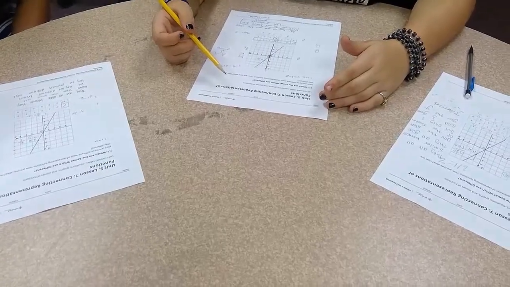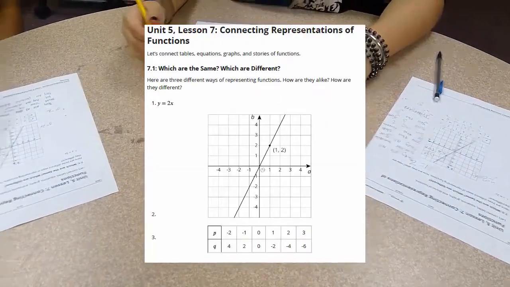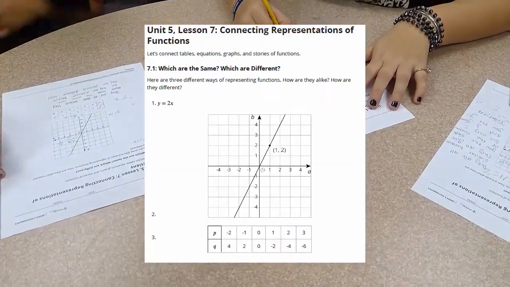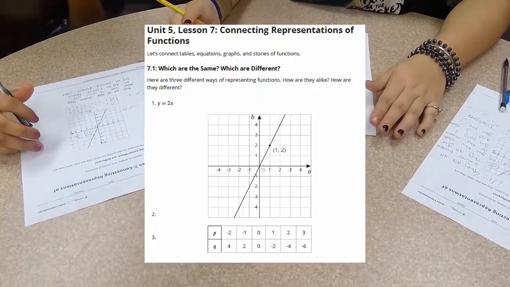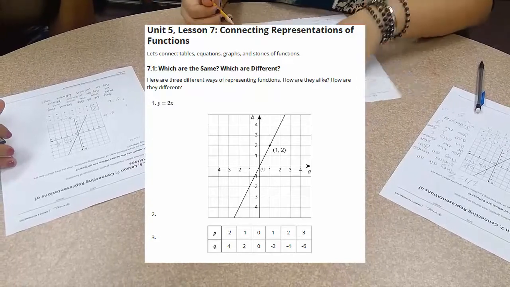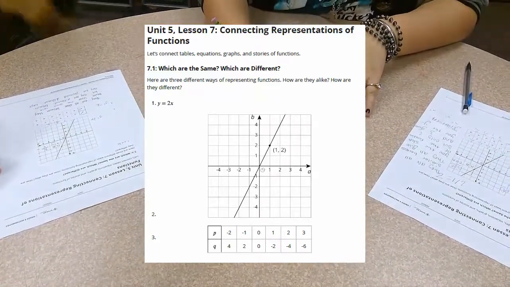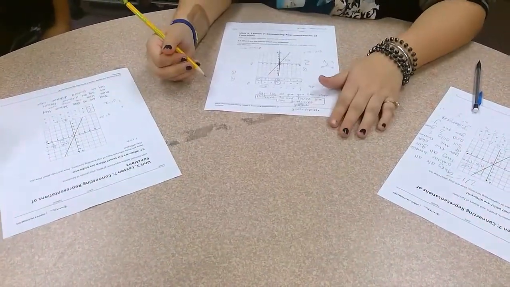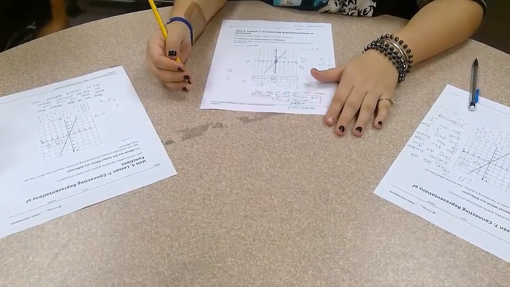Are all three the same function? No, 3 is a -2 instead of a +2. How could you tell that? What is -2? The slope, so it goes down. So how would that graph of the table look different? Well, it'd go like this, down.